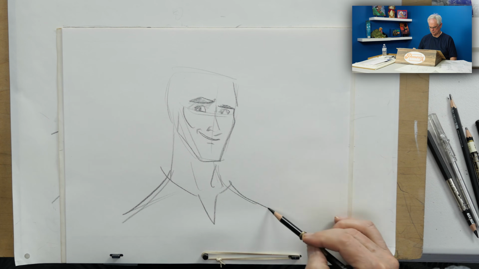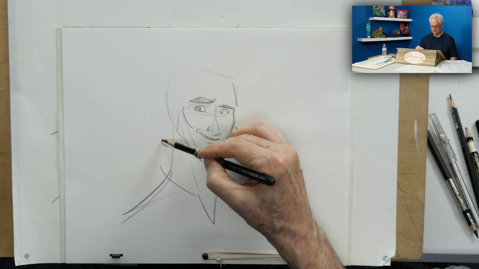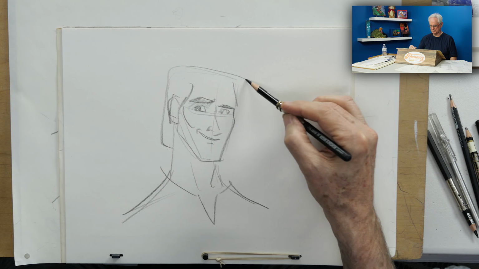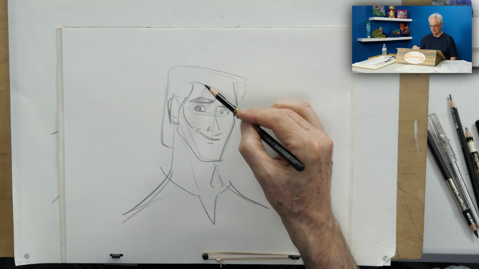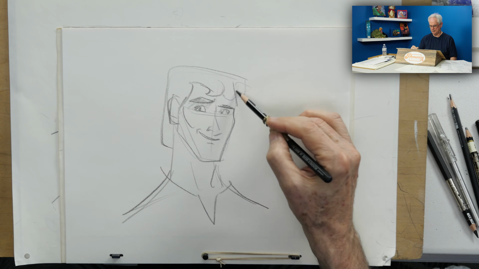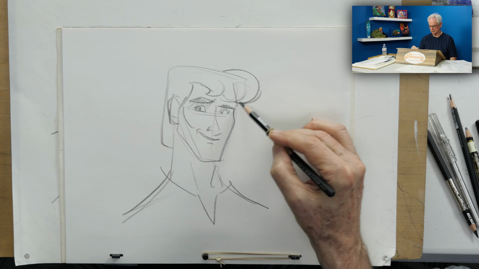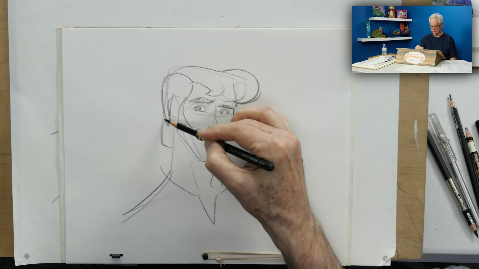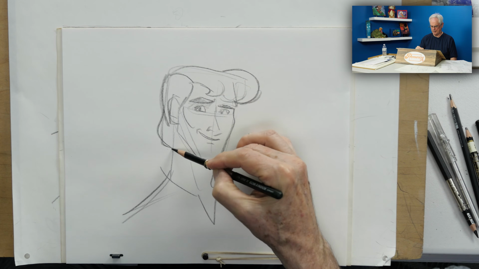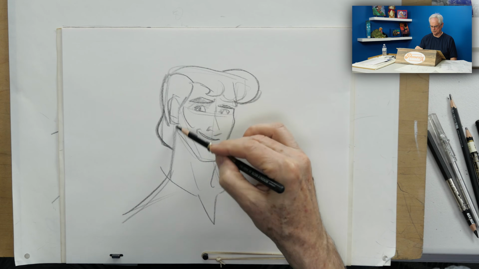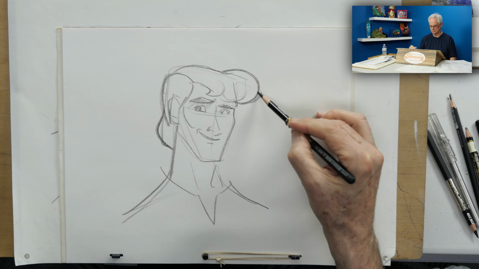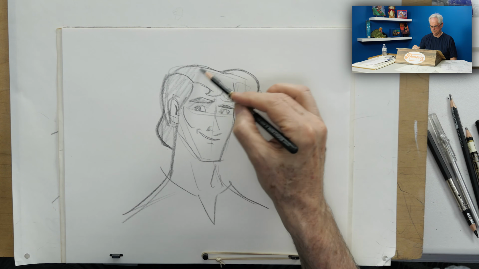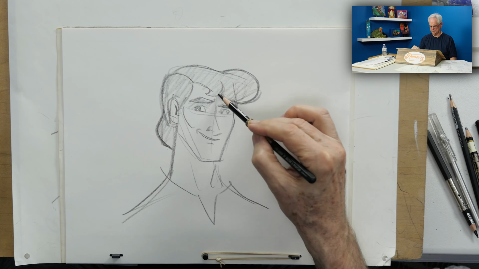Has a basic tunic. There's his ear right there. And just start with something that's very basic. Slight wavy hair that protrudes away from the forehead. Something very simple. And you can feel the back portion of his cranium, and then the hair extends down to the middle of the neck. And there's an idea for a prince.